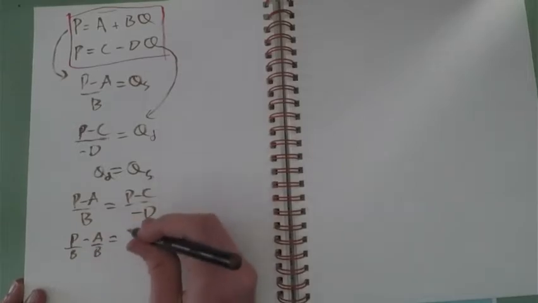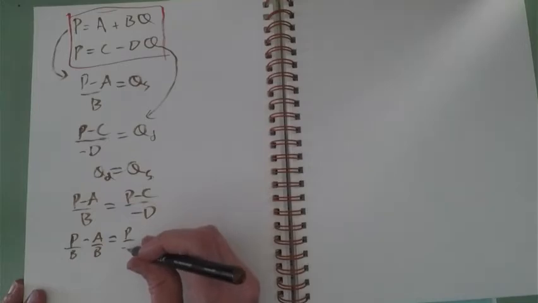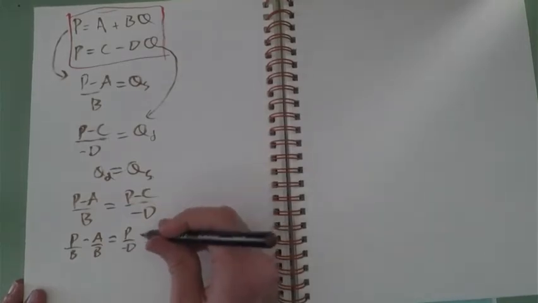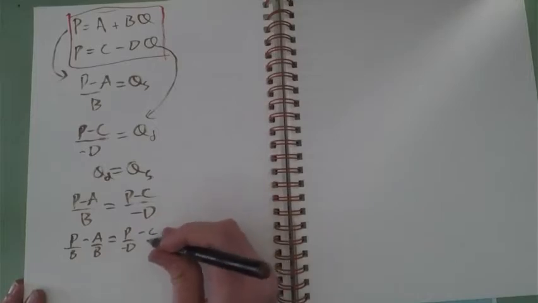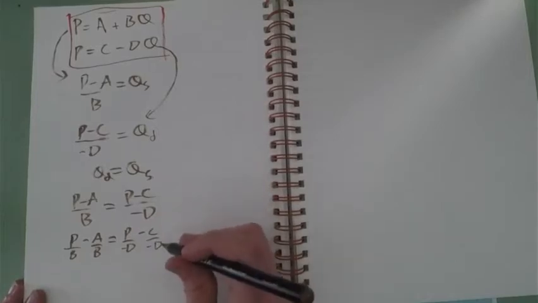So let me rearrange a little bit. I'm going to start by just separating these bottom parts of the fractions here. So this is P over B minus A over B, right? Exact same thing. And then P over negative D, and actually, you know what, I could call that negative P over D, but I'll leave it there for now. Minus C over negative D. That's probably better. All right, we're gonna leave it like that.